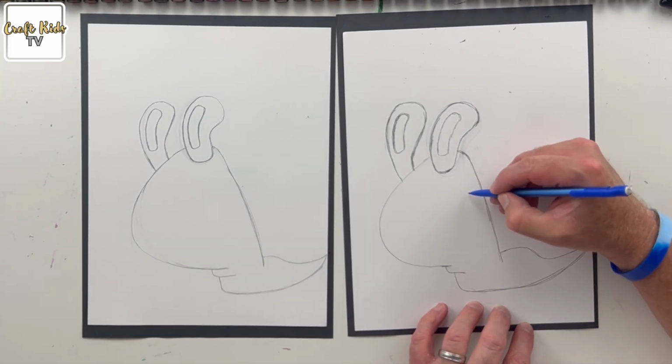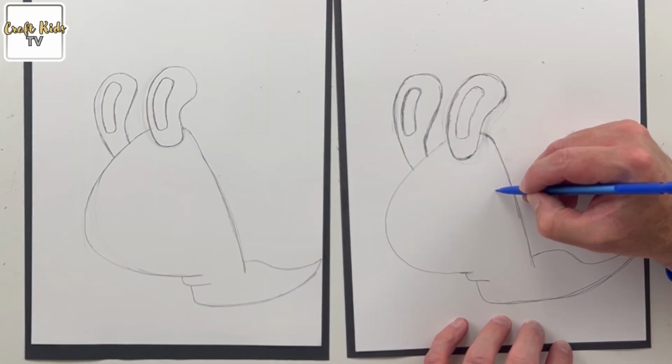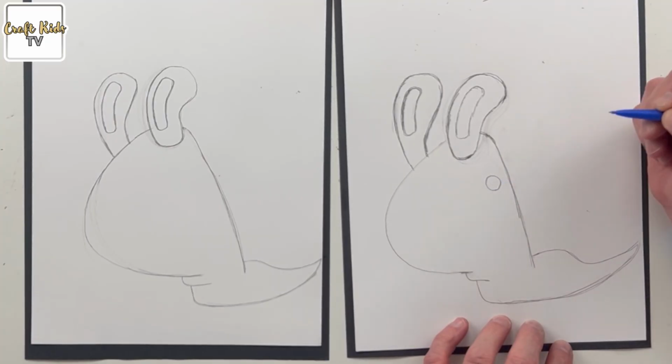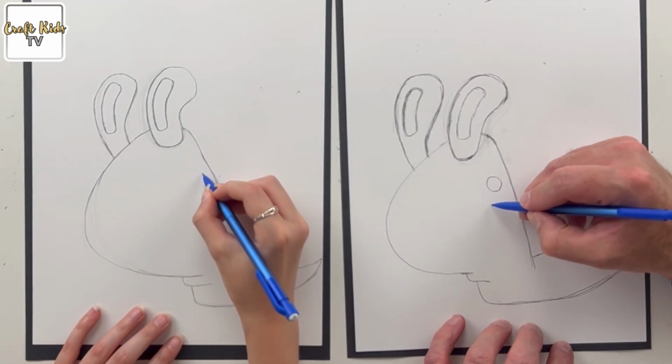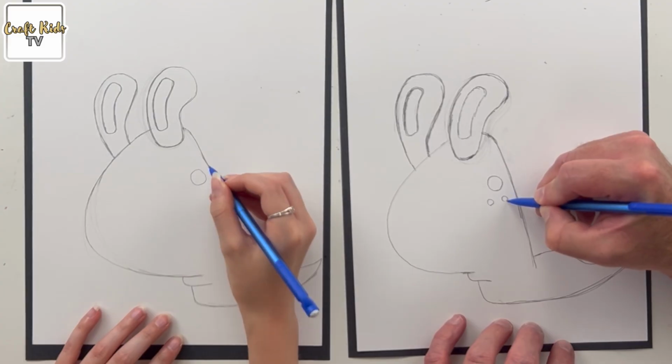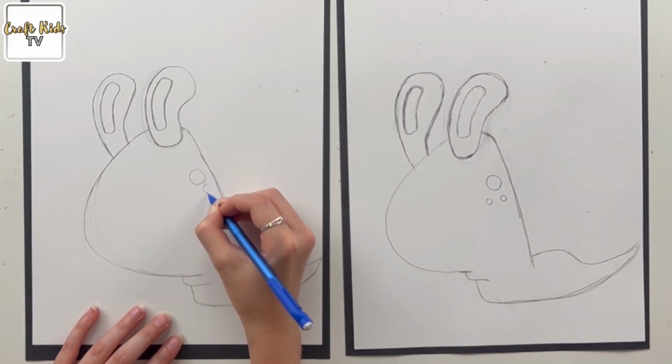So we're going to do some spots here. Q has some spots. There's one larger circle, and underneath there are two smaller circles in that type of formation.